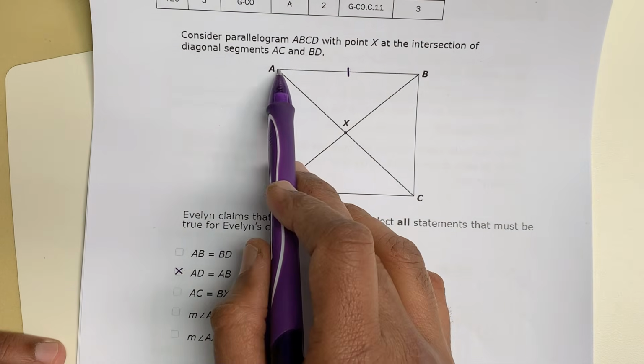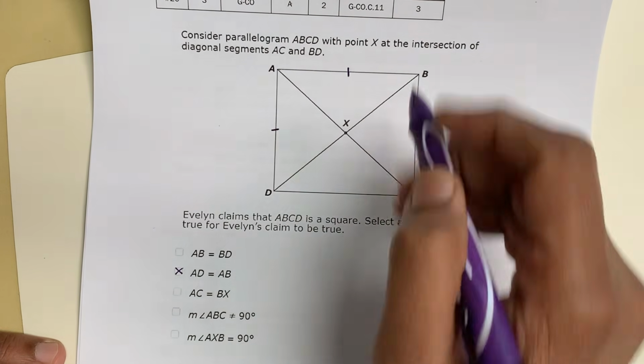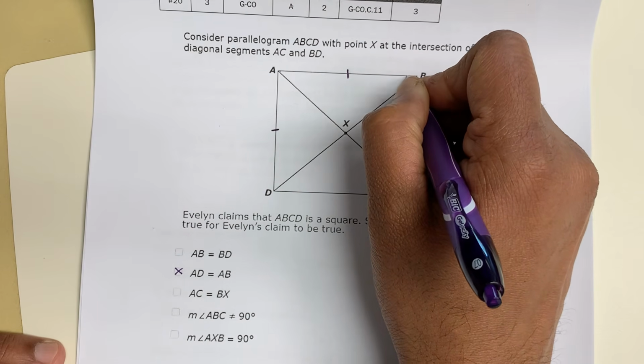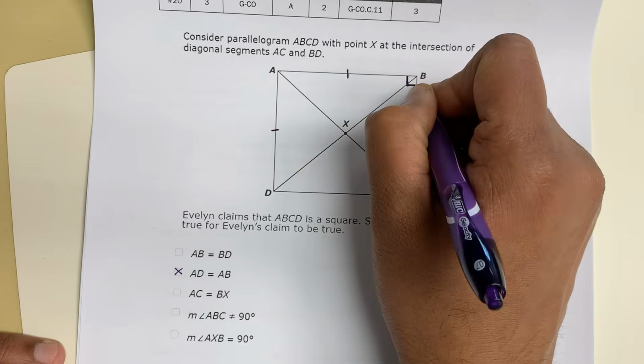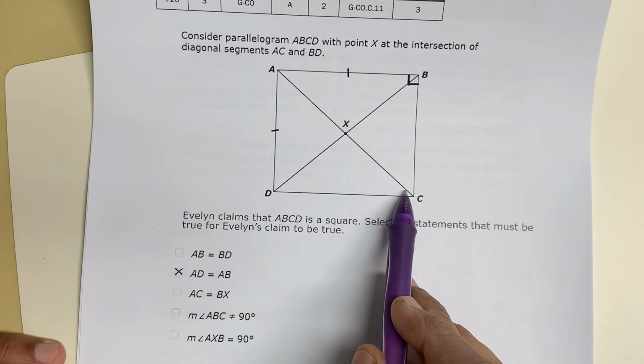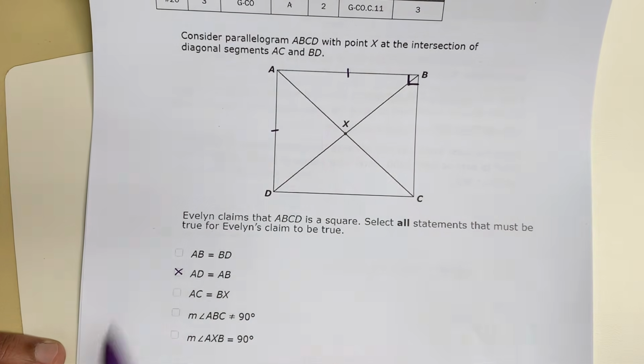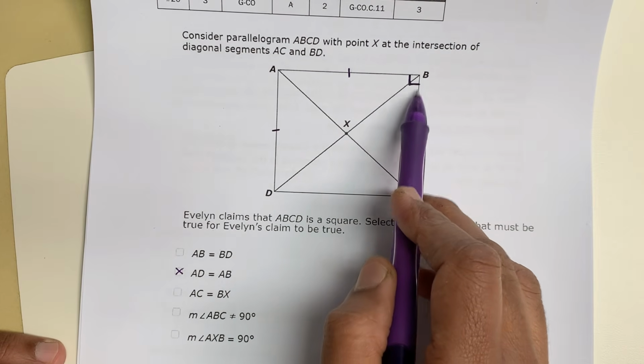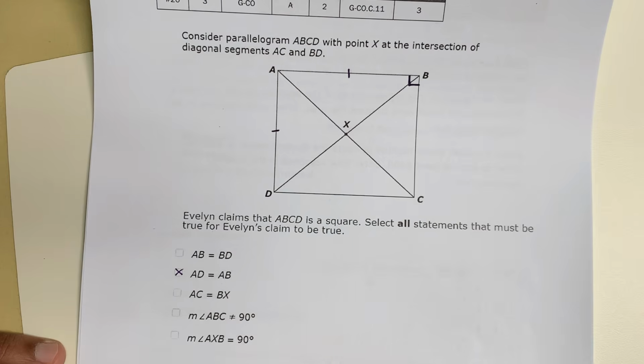You can in fact see that it has to be 90 because the angles inside the square are 90-degree angles. These corners meet, they are perpendicular, so they meet at 90 degrees. So this is not a true statement.